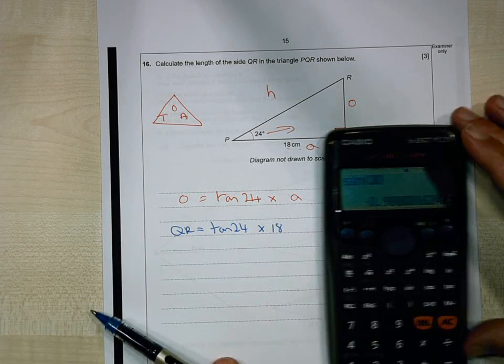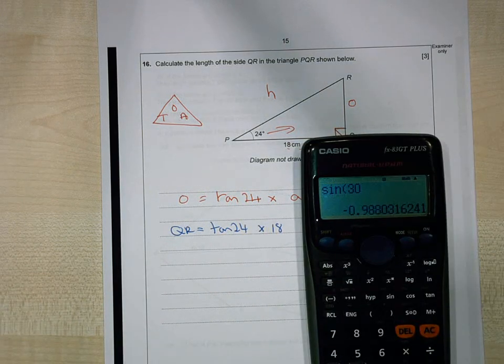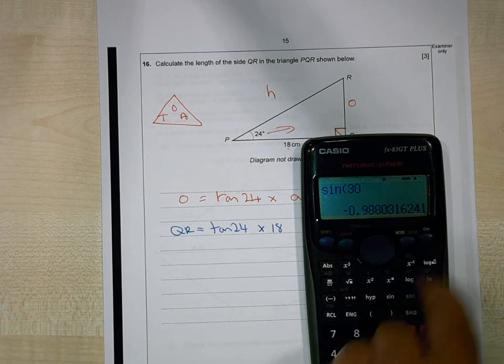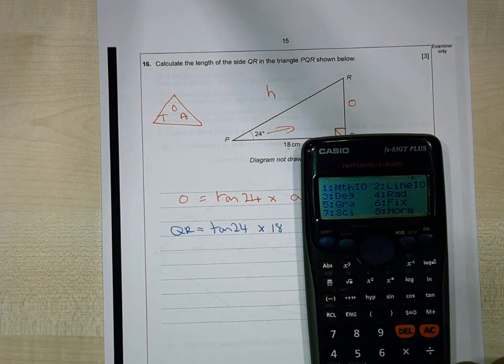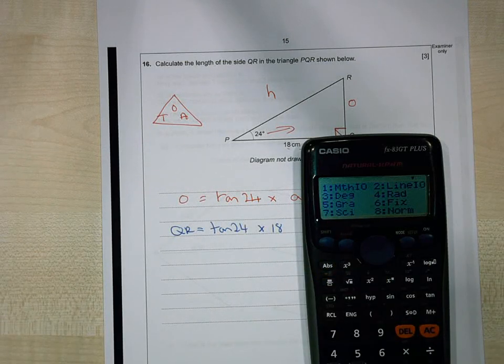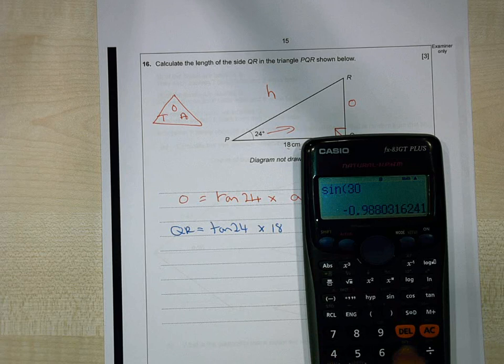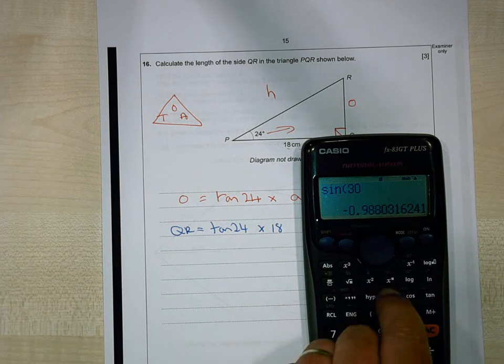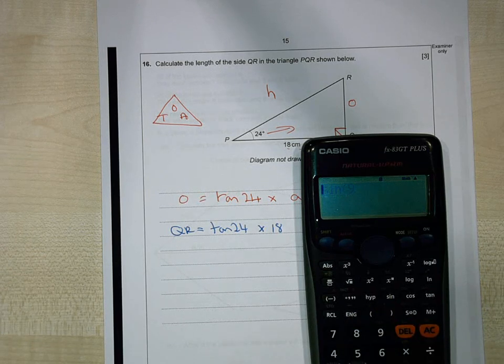So mine there is in the wrong mode because sine 30 is not giving me a half. So what I then have to do is go to setup, so shift mode, and change it to degrees. And now when I do sine 30, I get a half. So I know now I'm going to do it right. But I'll do that with you on the morning of the exam.